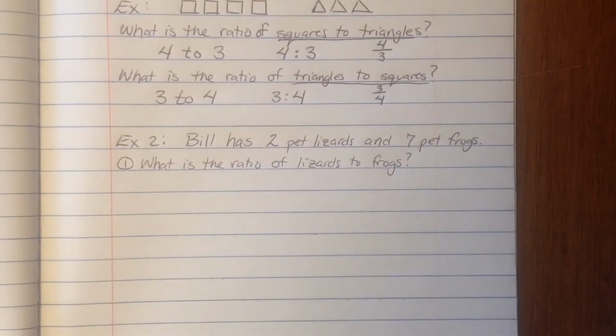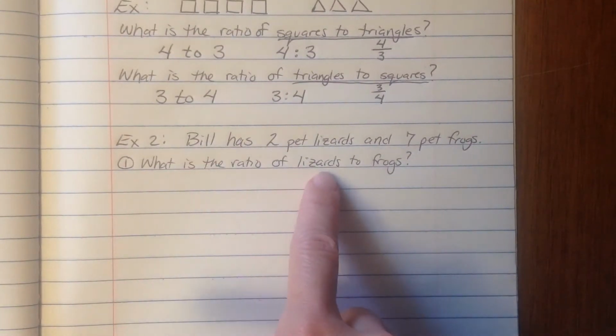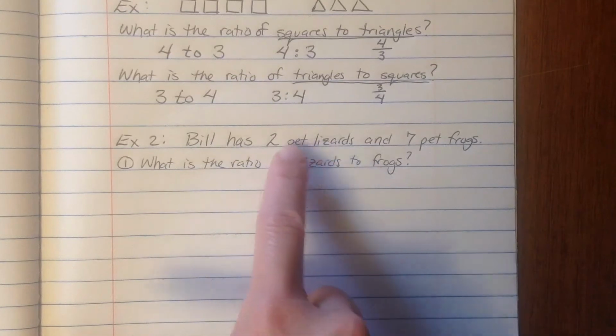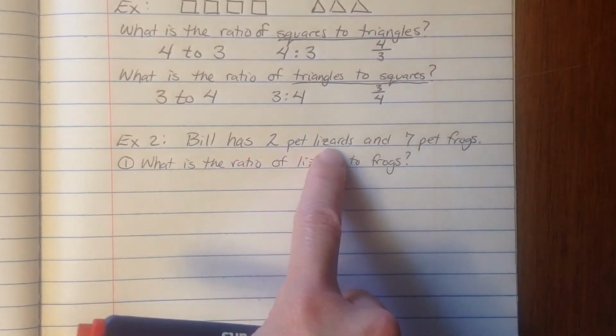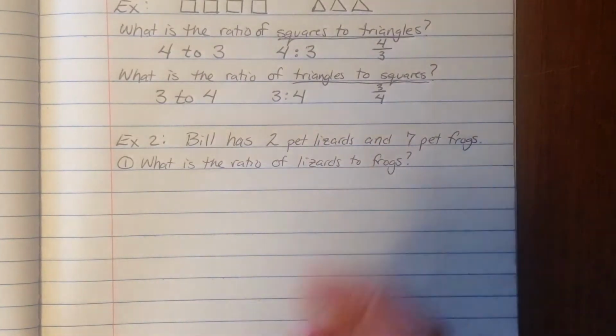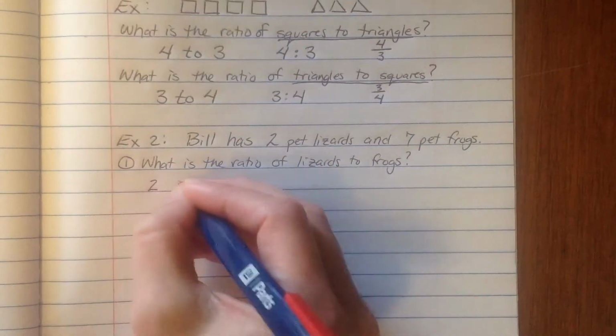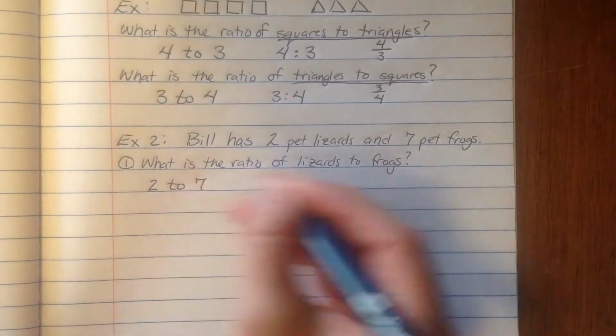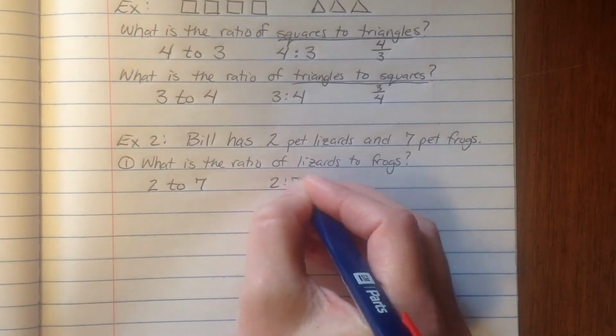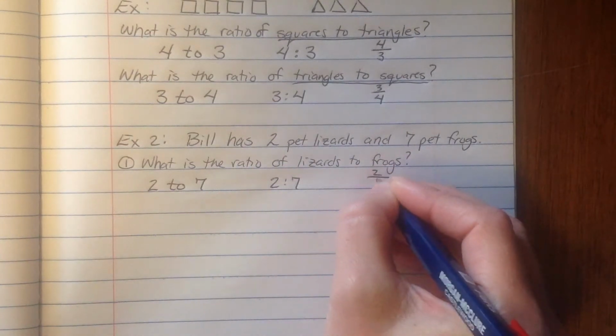All right, I hope you paused the video, and now I'm going to go ahead and give you the answer. Lizards to frogs, here we're comparing it in the order that we see it. So 2 lizards, 7 frogs. I would write that as 2 to 7, 2 colon 7, or 2 over 7.